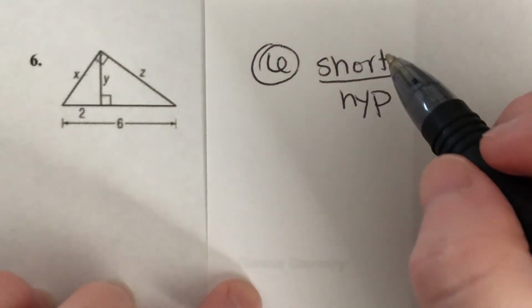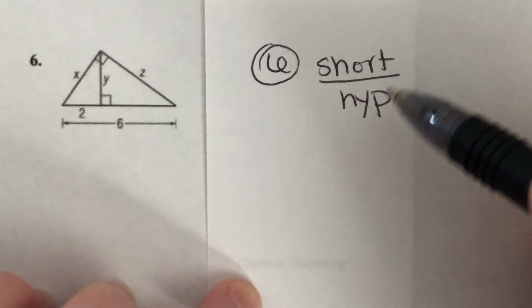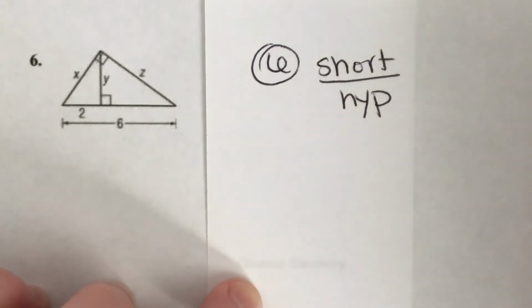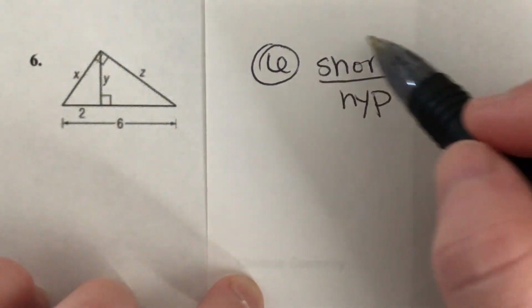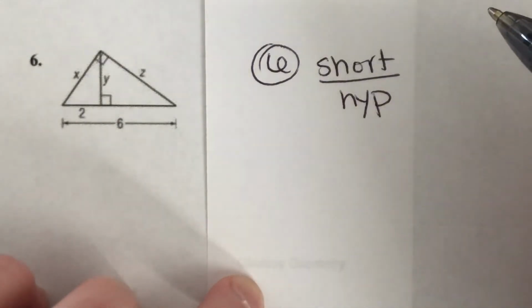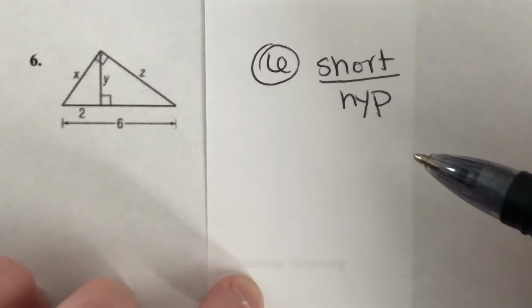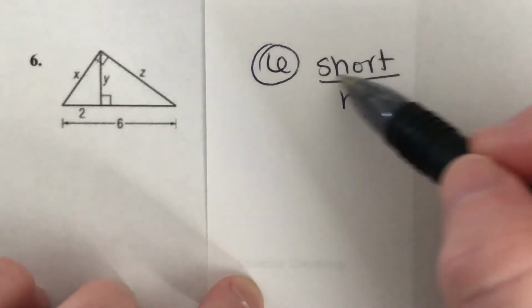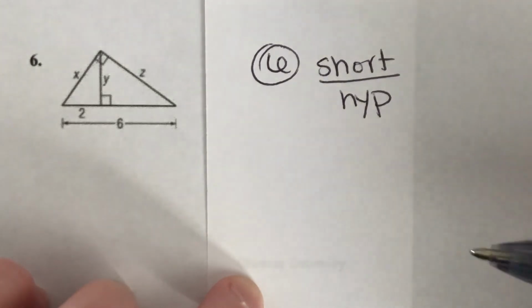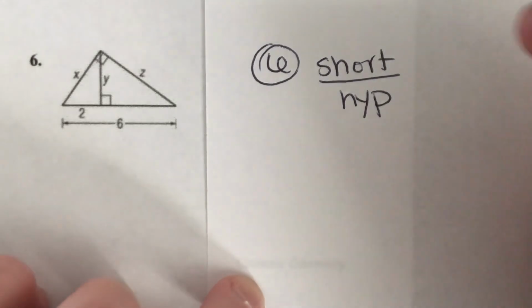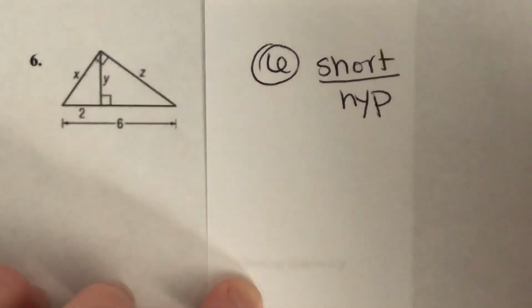Another thing I always try to do whenever I'm writing my ratios: you could have written hypotenuse over short, that's perfectly fine, but I always try to write whatever the shortest leg is on top. So if it's short and long, I write short over long. If it's long and hypotenuse, I write long over hypotenuse. I always put the shortest leg and the longest leg top and bottom. Anyways, short and hypotenuse for x.